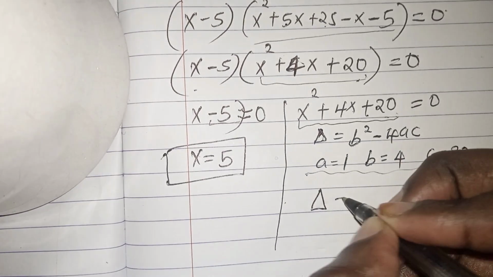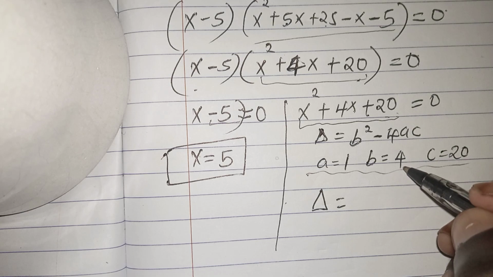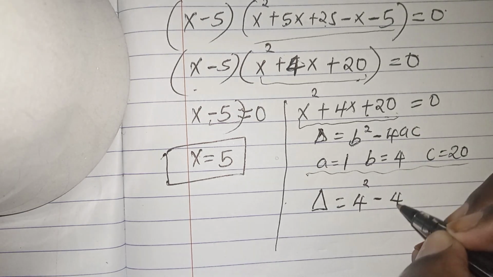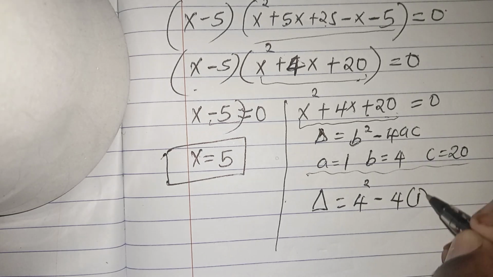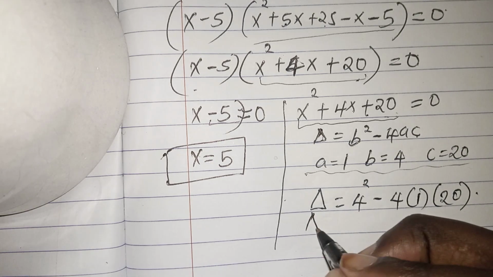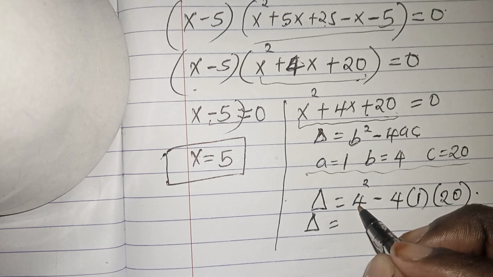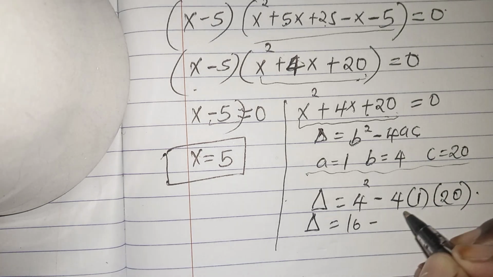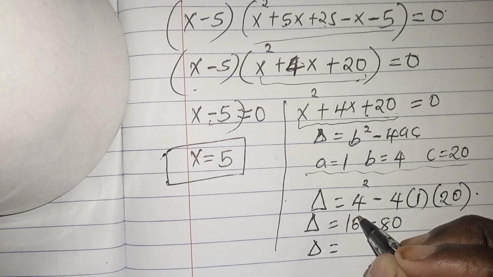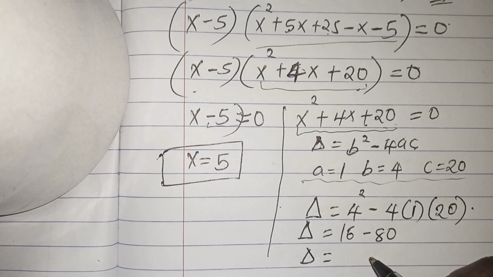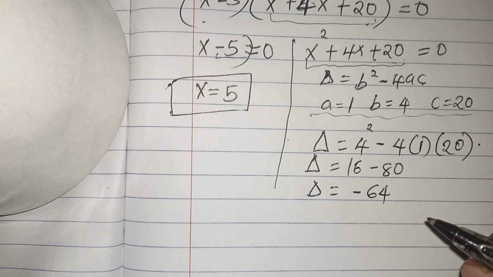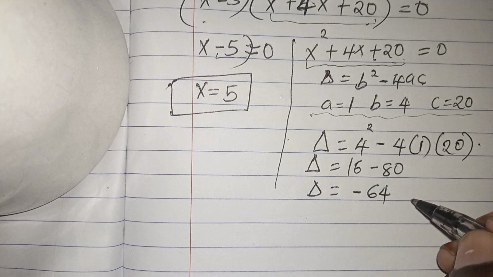So we are going to express these values in our formula. So delta is equal to b squared, which is 4 squared, minus 4 into a, which is 1, c, which is 20. So delta is equal to 4 squared is 16 minus 4 times 20, this is 80. Delta is equal to 16 minus 80 gives us negative 64. So negative 64 is less than 0.